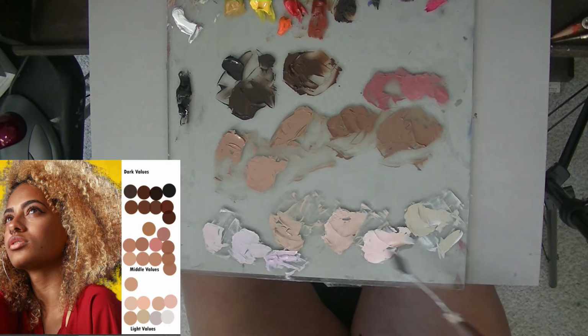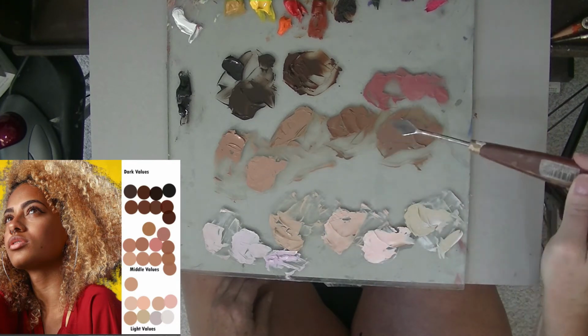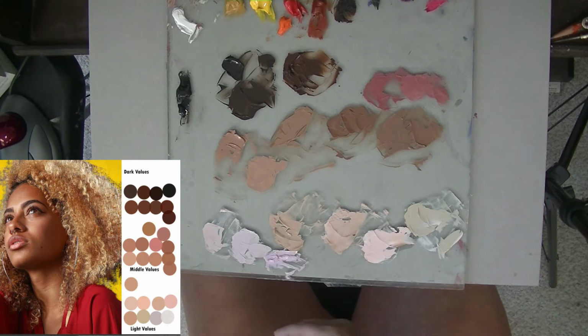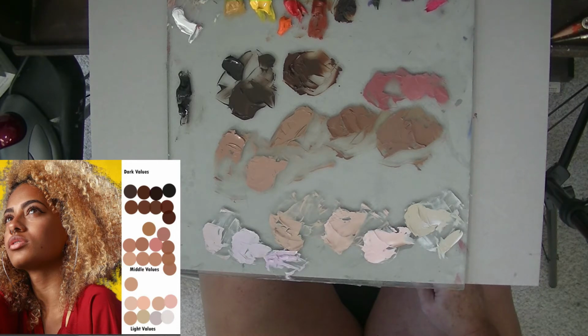So what we've got here is a row of light value, mid value, and dark value paints. This is a great way to organize your palette, so while you're painting, you know if you're painting in the lights, you're only selecting colors from your light pile. Same with the mid and dark values.